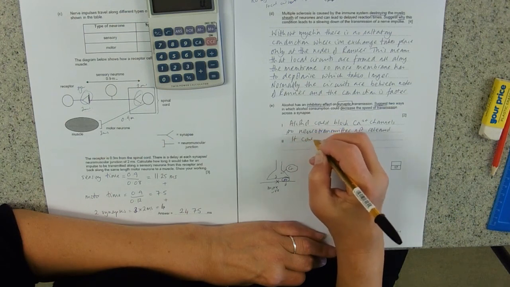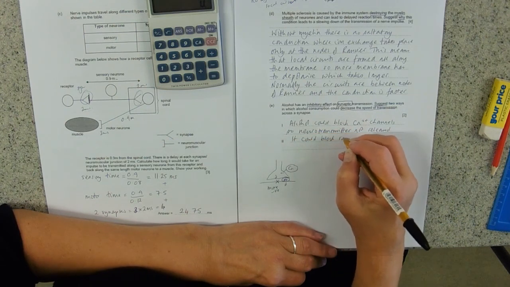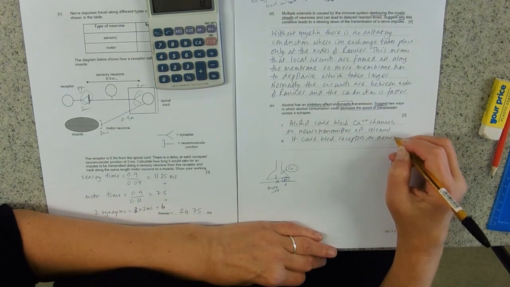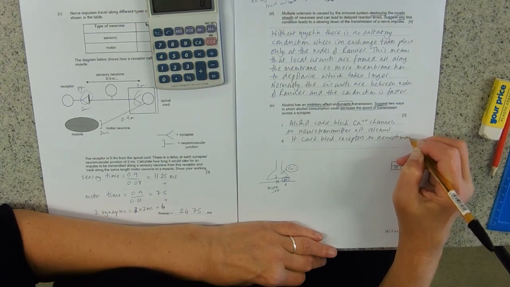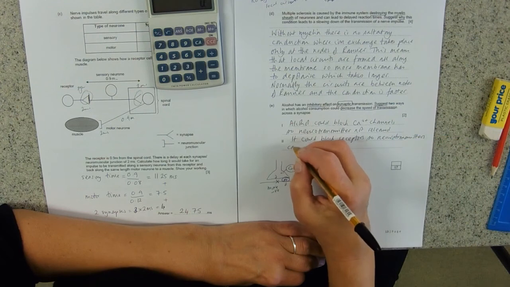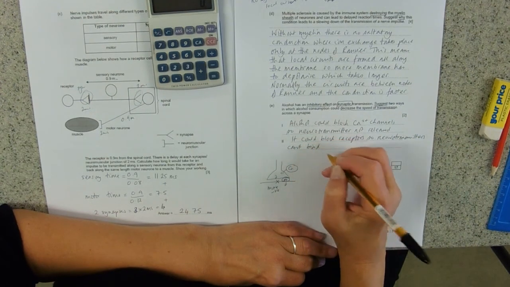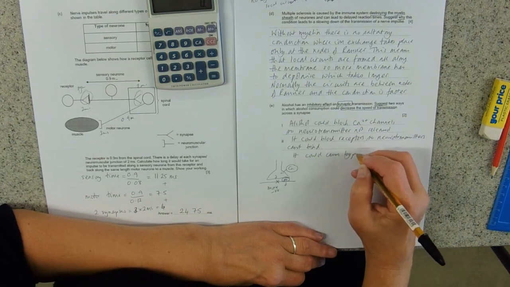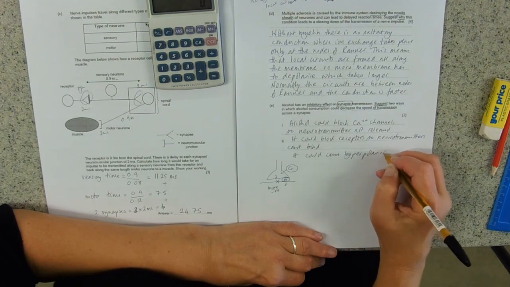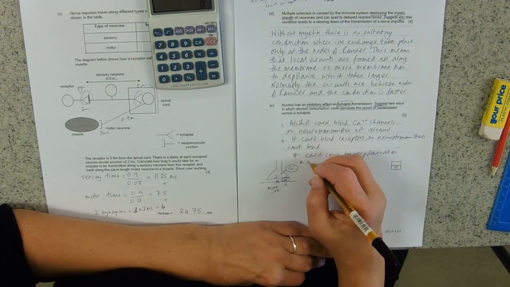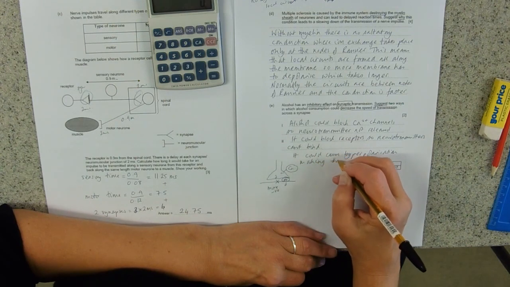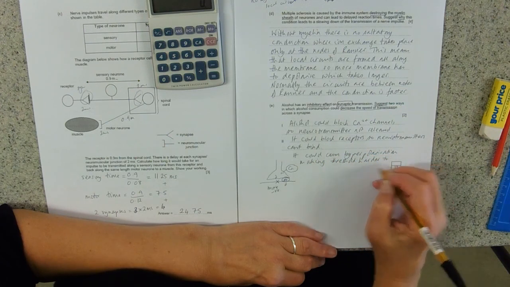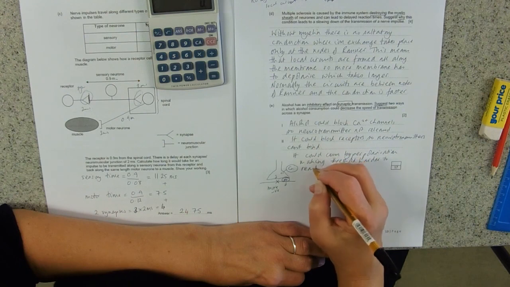It could block receptors, so neurotransmitters can't bind, or it could cause hyperpolarization, making threshold harder to reach. And any of those I think would do.